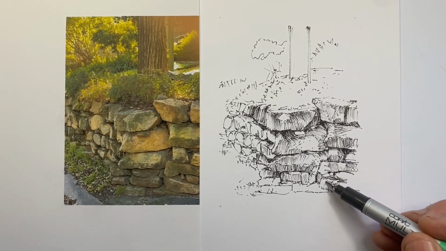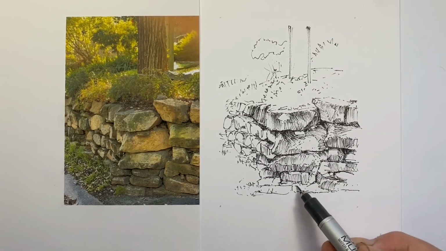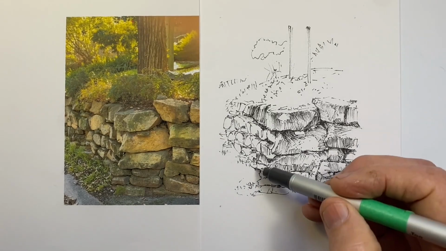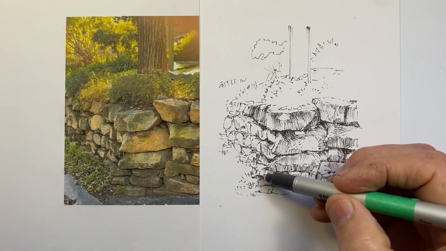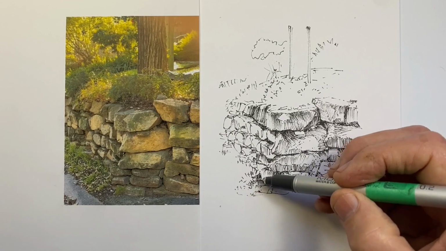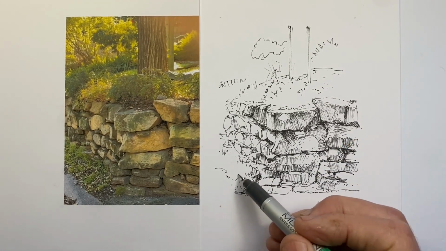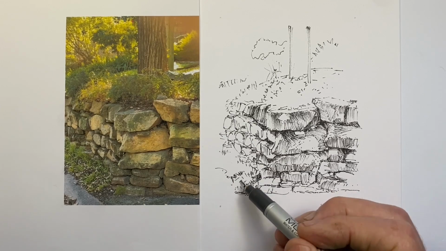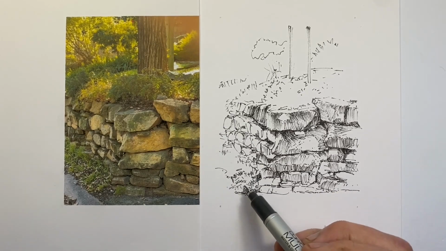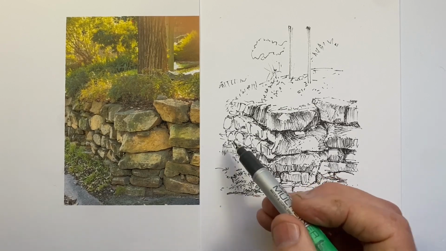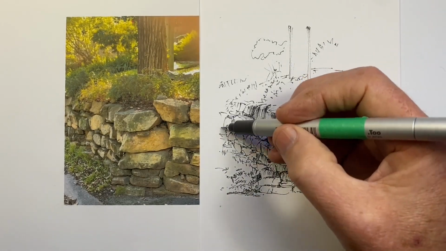So I'm trying to do my hatching lines in directions that suggest the plane of the rock, and of course those planes change and even curve according to how the rock's been broken. Where those hatch lines end also define an edge, and sometimes that edge is fairly sharply broken off, and sometimes it's a much softer, slightly more rounded edge.